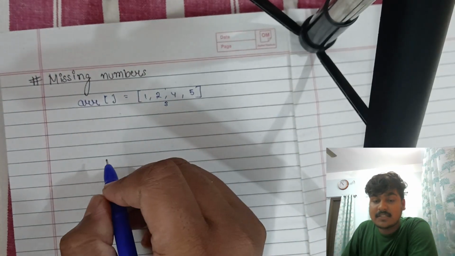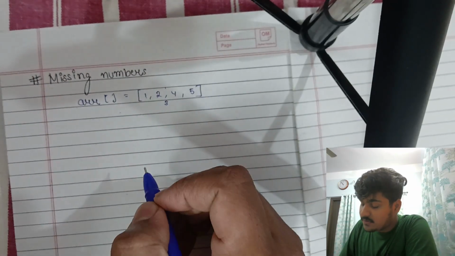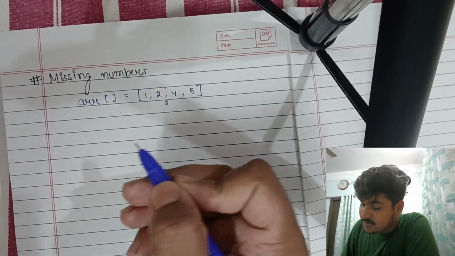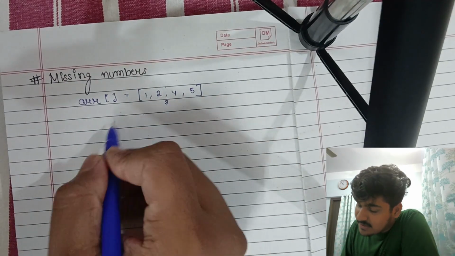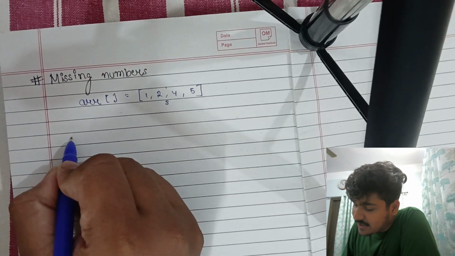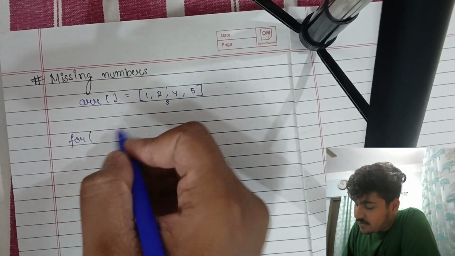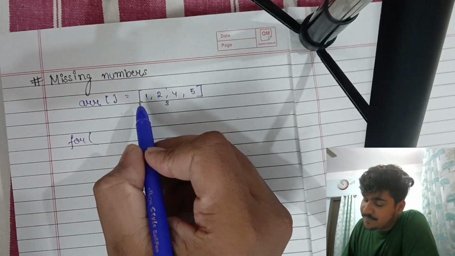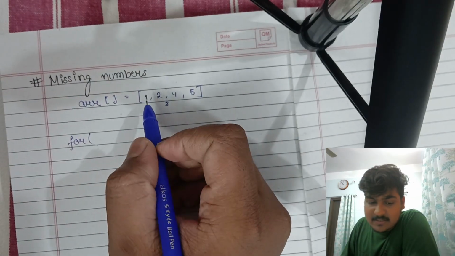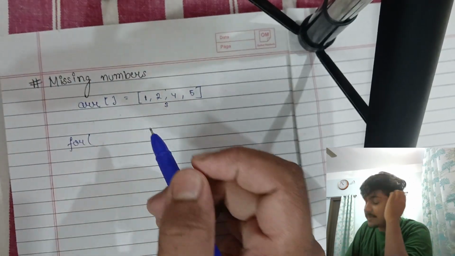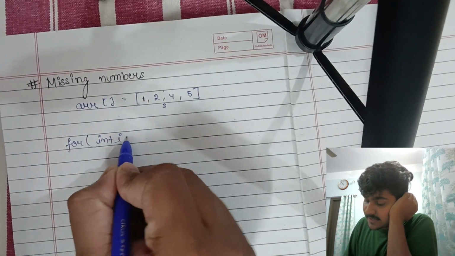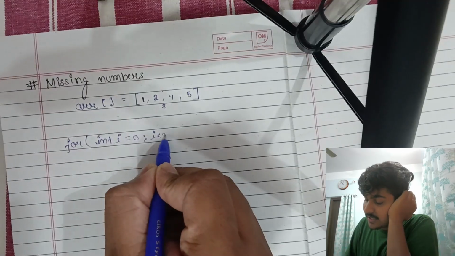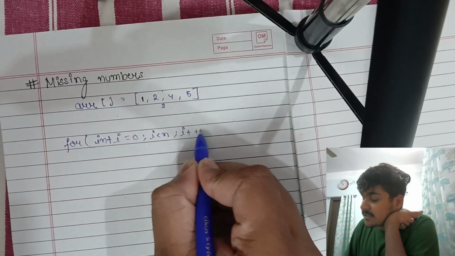So what is the first thing that you need to see? The first thing that you need to do, in a brute force solution, is you can run a for loop. Like you can pick up any element like this, and what you can do is, first let's take the array, int i equal to 0, i less than n, and i plus plus.